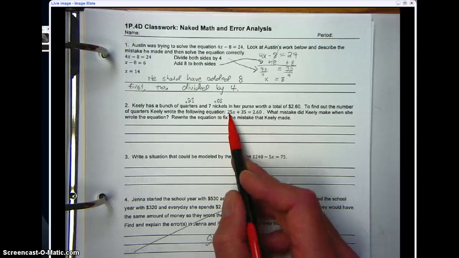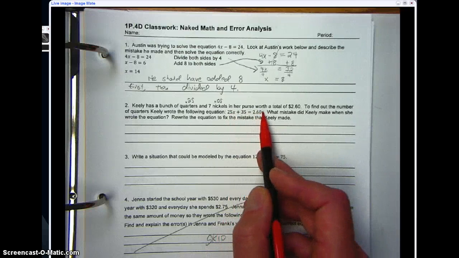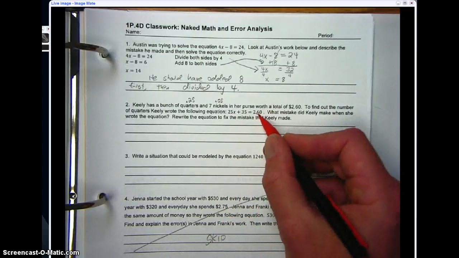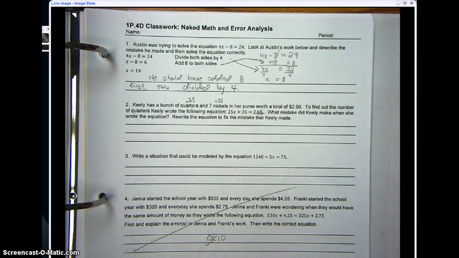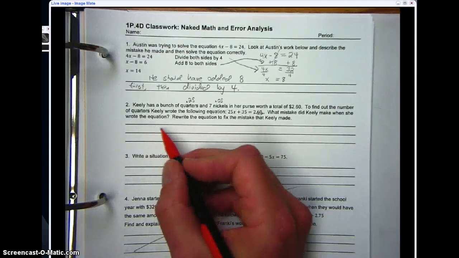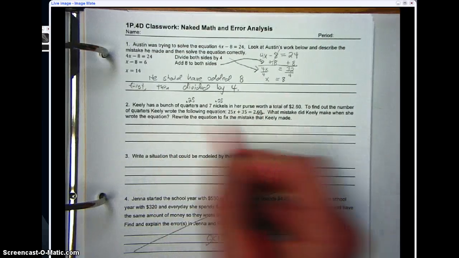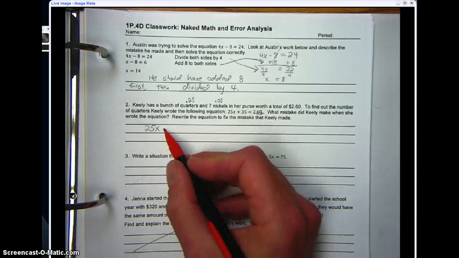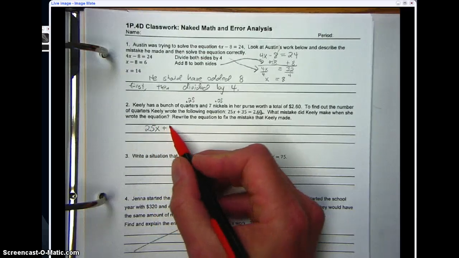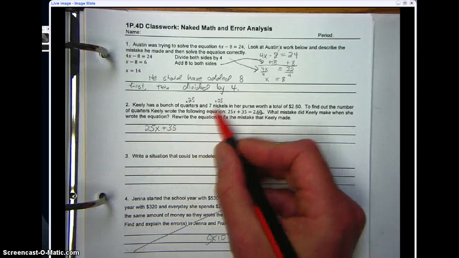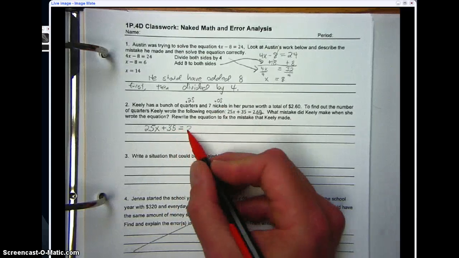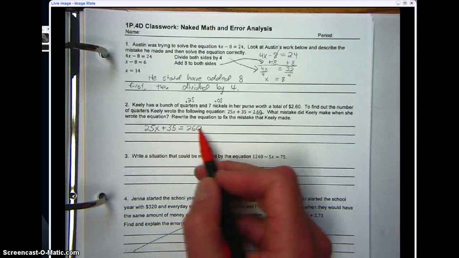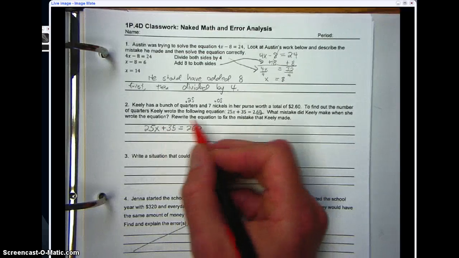So if I want to keep everything in cents, $2.60 is really equal to how many pennies? And if you'd move the decimal over, then you would get the right answer. So let's rewrite the equation to fix the mistake. So if we have 25 cents times some number of quarters plus 35 cents, that's the 7 nickels, it should equal 260 cents. Now we have all cents. Now we can solve the equation pretty easily.